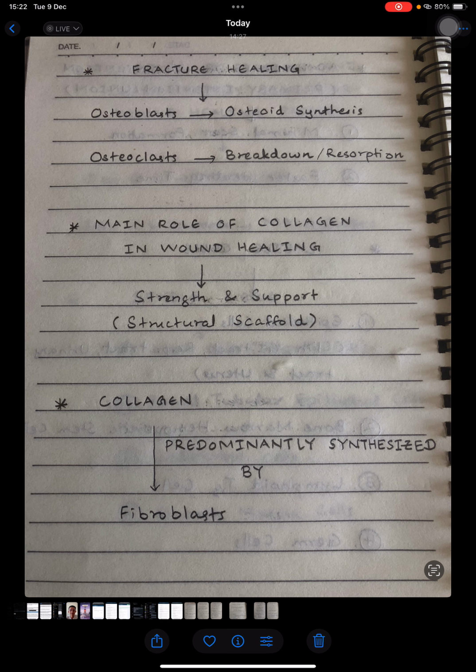Osteoclasts have the opposite function, which is the breakdown or resorption of bone. But both osteoblasts and osteoclasts are very important and much needed for the fracture healing process.